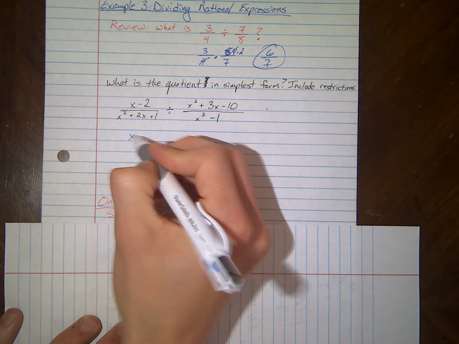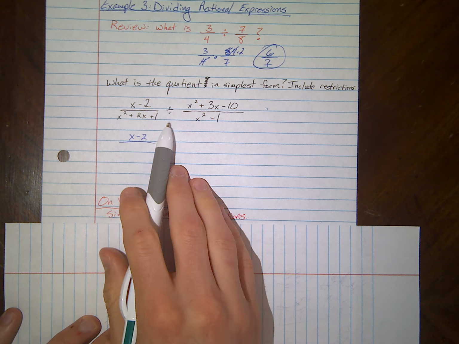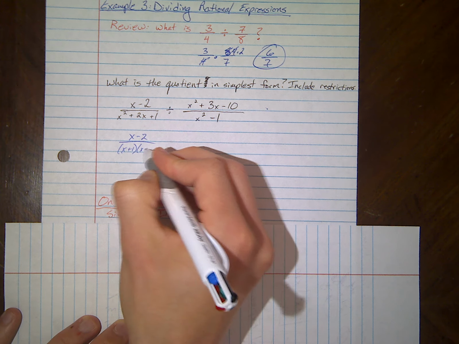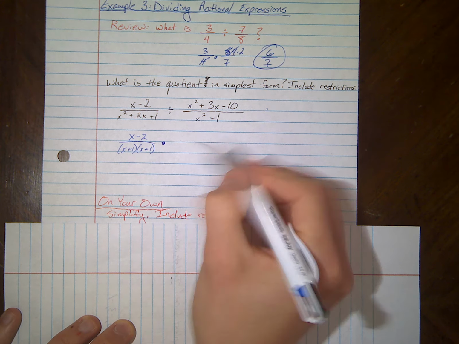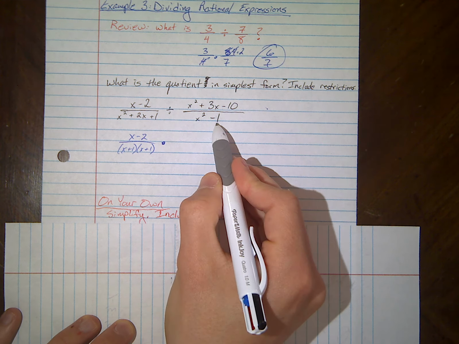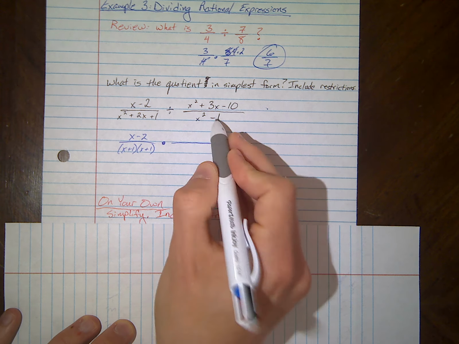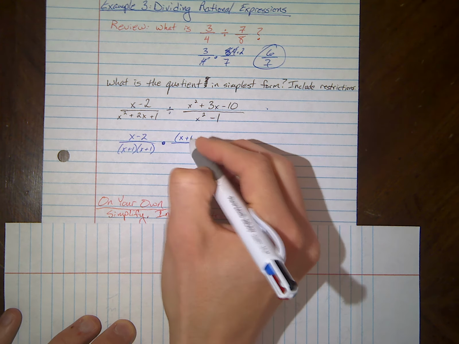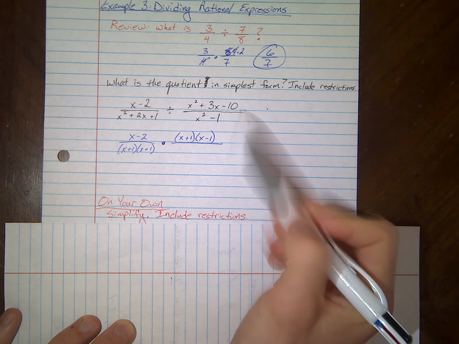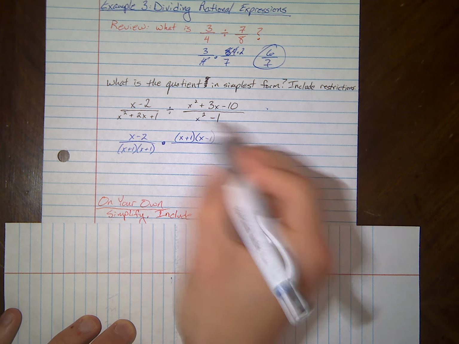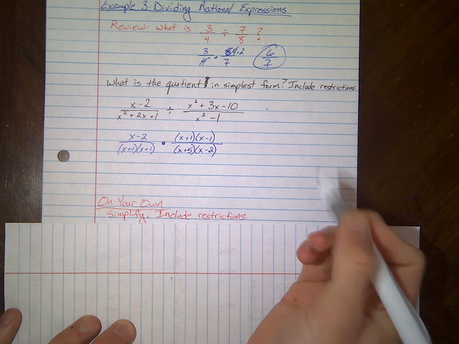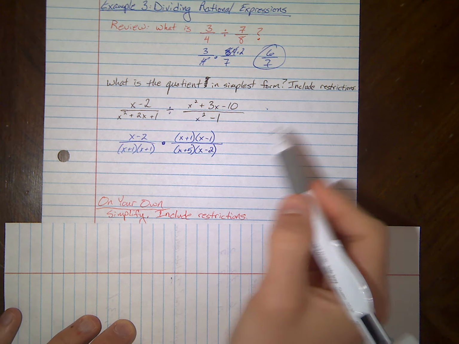Leave the first one, x minus 2 over, factor it, factors of 1 that make 2, 1 and 1. Times, flip it, and factor it. So x squared minus 1, it was in the denominator, now it's going to be in the numerator, and when you factor it, it's a difference of perfect squares, so you get x plus 1 and x minus 1. In the numerator, you had x squared plus 3x minus 10. Factors of negative 10 that make positive 3 are positive 5 and negative 2. And that goes in the denominator.